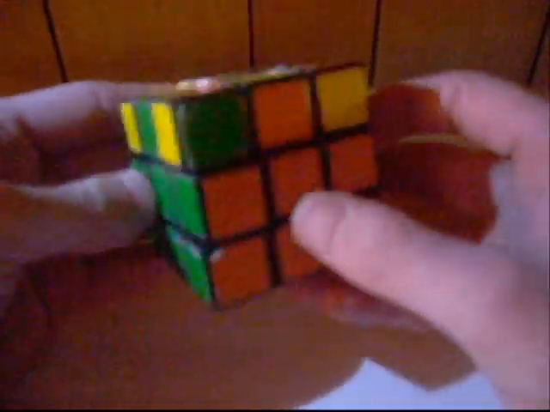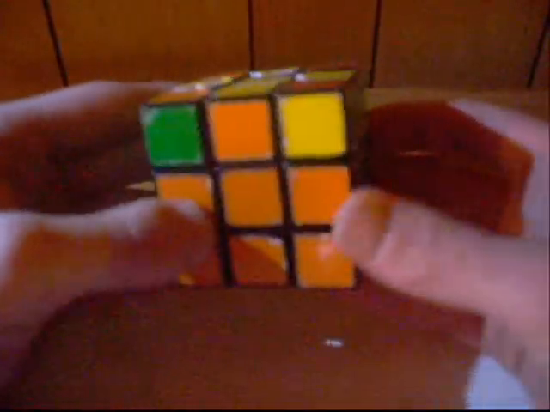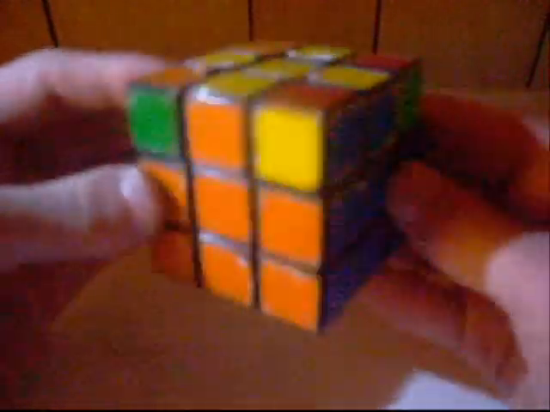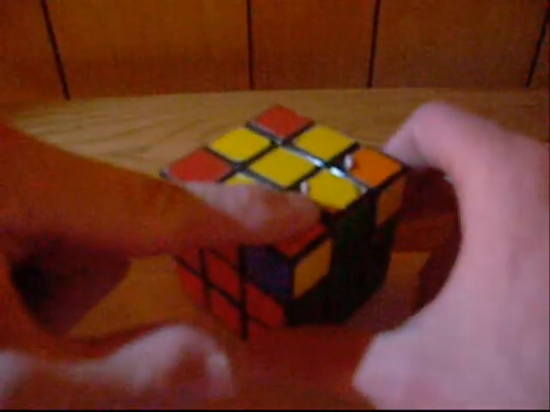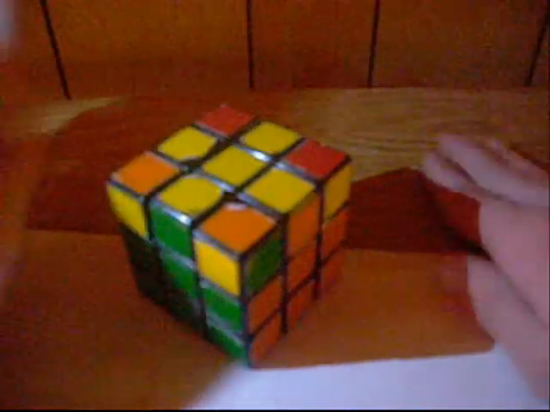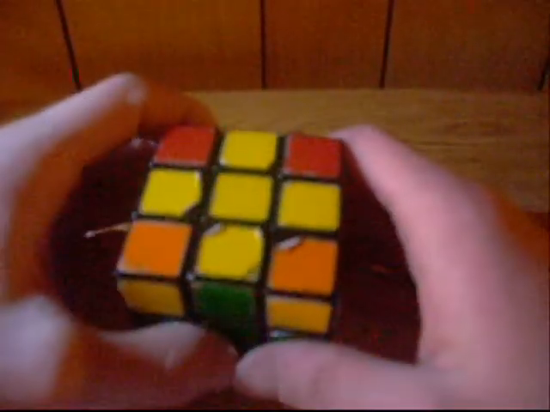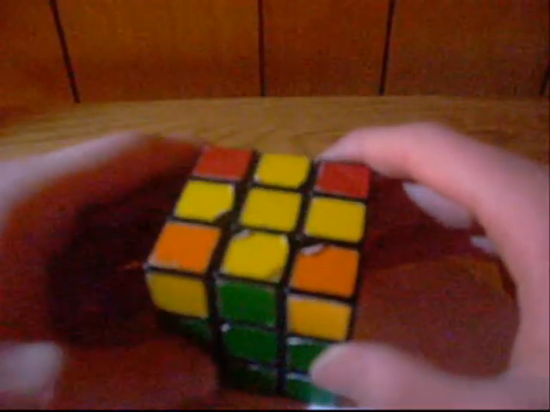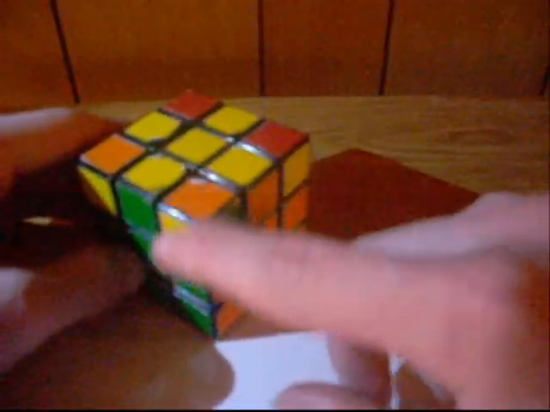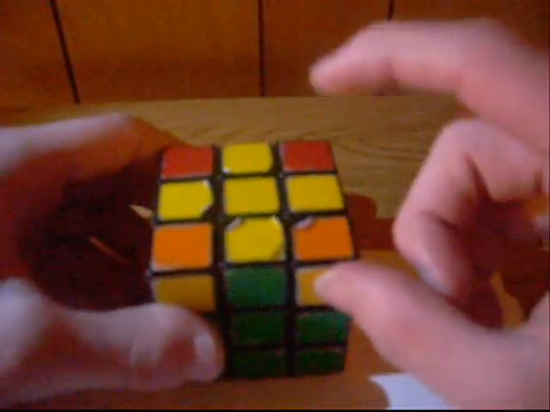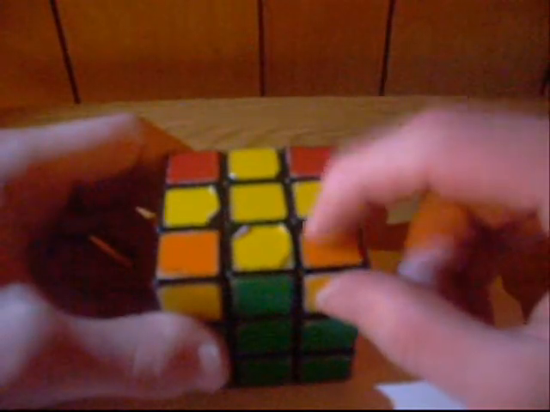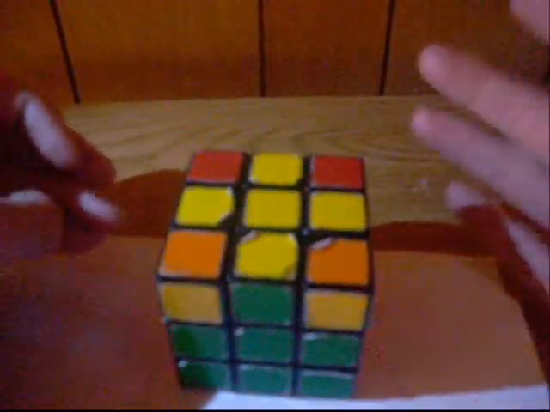Okay, so the next step is to solve, or not solve, to position the corners so that they're in their proper places. So, this one is not in the right place, this one's not in the right place, this one's not in the right place, but this one is in the right place. Now if you have none that are in the right place, just make sure that the cross that you made is on top, as it should be. But if there is one in the right place, in this case it's yellow, orange, and green, so make sure that the one that is in the right place is in the lower right hand corner, and then you're going to do this algorithm.